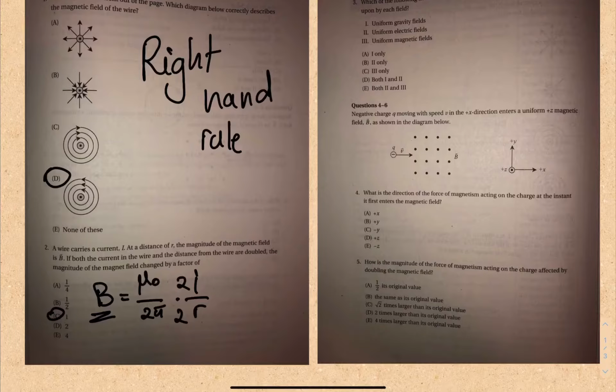The next question: which of the following fields cannot change the speed of the object that is acted upon by each field? So we know that gravity and electric field can speed up objects and slow them down when objects are moving parallel to these fields. But the uniform magnetic field can cause objects to circle at constant speed. So the answer will be C here.